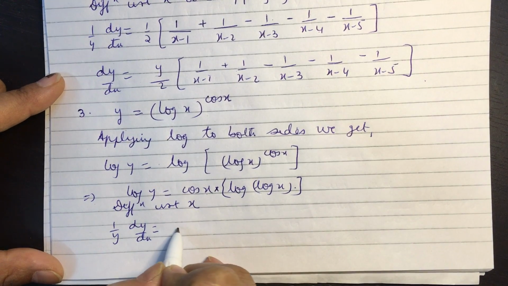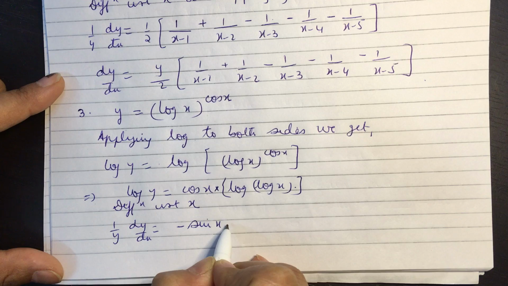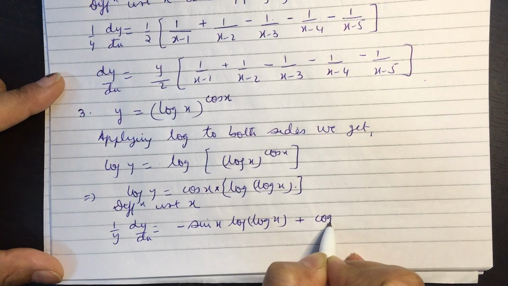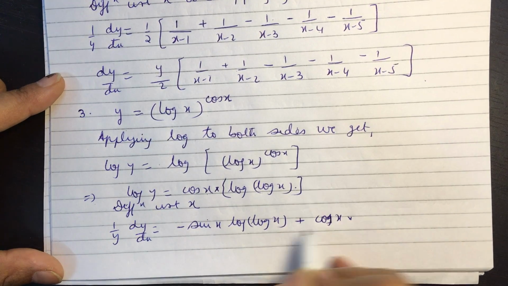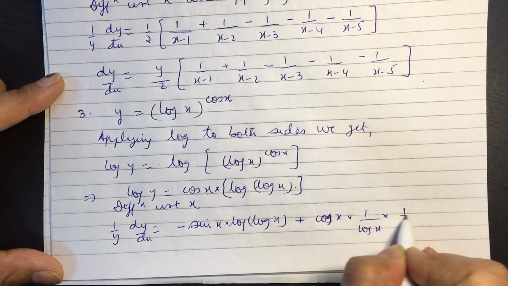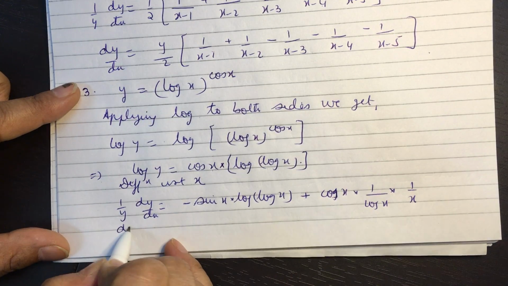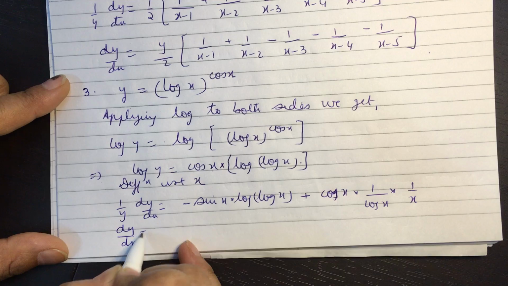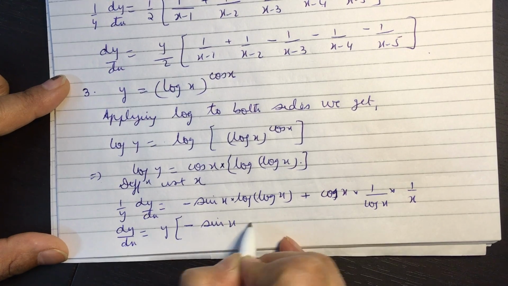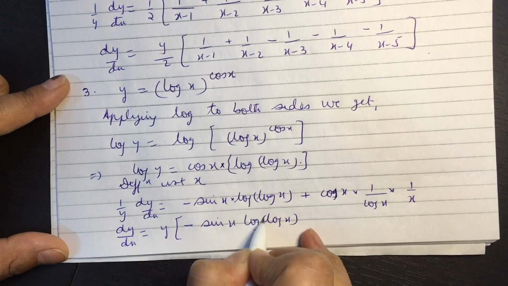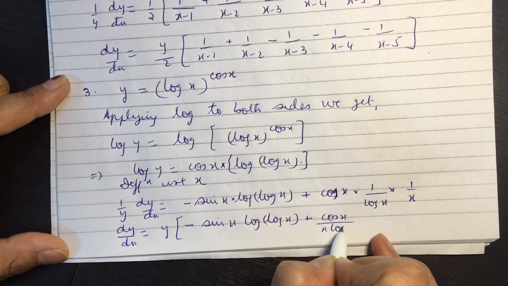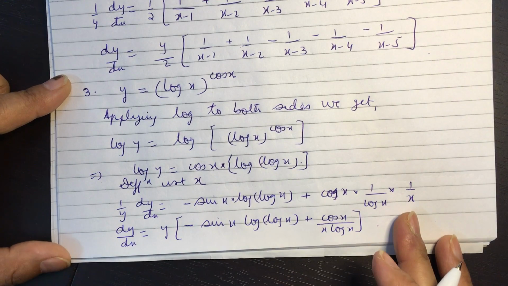So, we get minus sin x into log of log x plus cos x into, now derivative of this is 1 over log x into 1 over x, and so we get dy by dx is equal to y times, minus sin x log of log x plus cos x over x log x, and that's the answer.